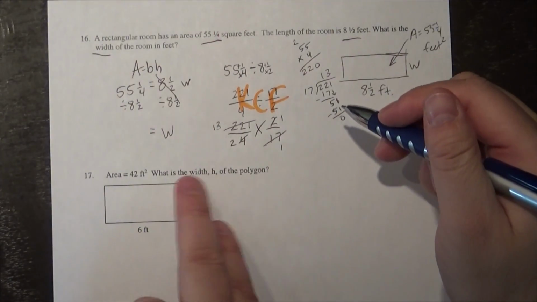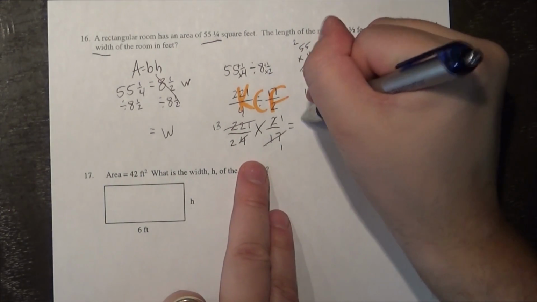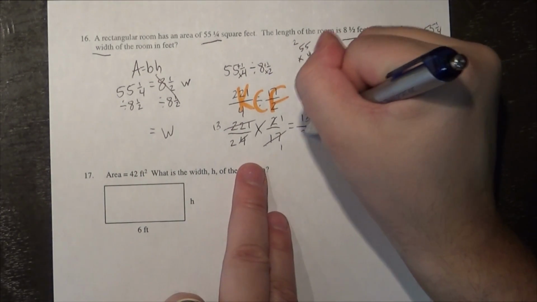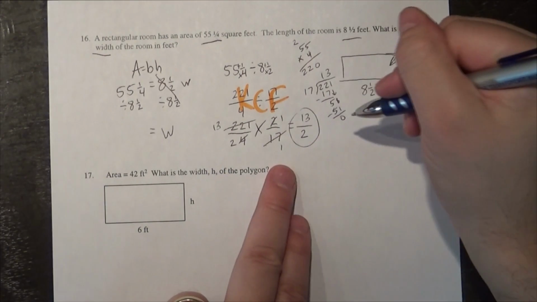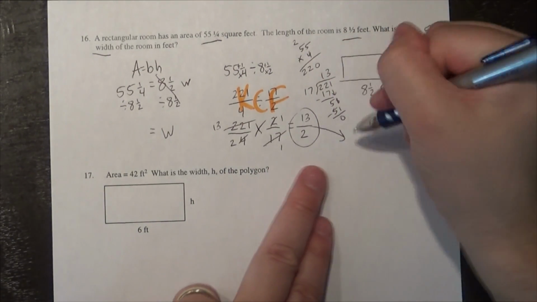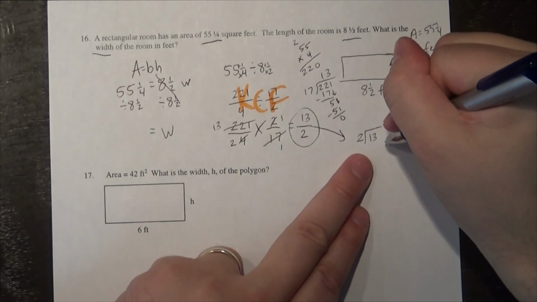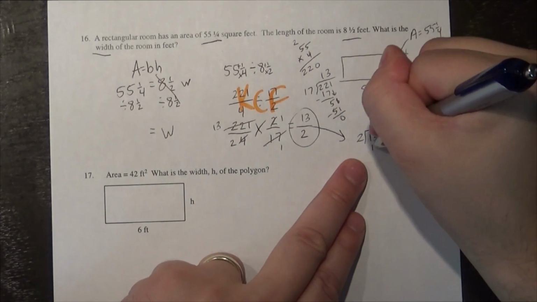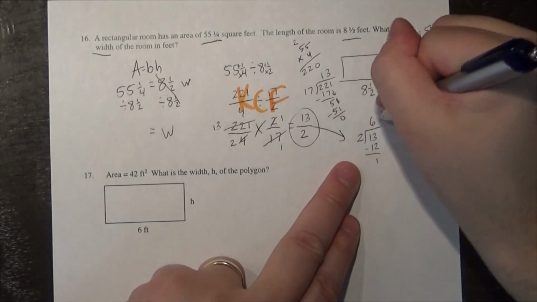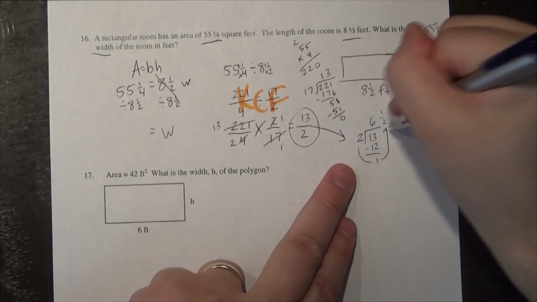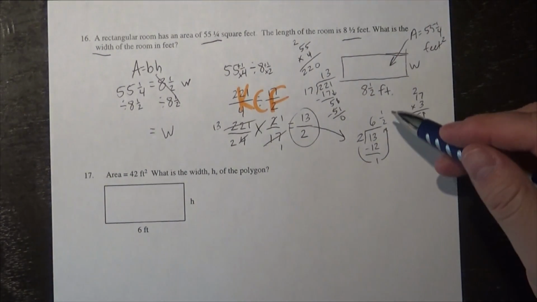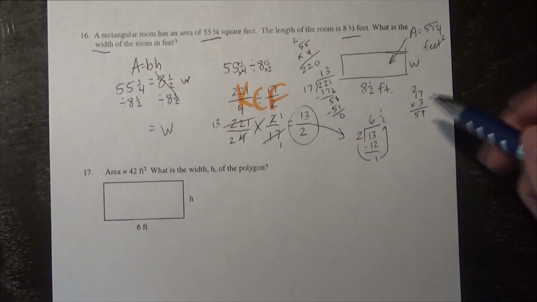And by doing that cross simplification, now I've made my life a little easier because this is 13 over 2, which is my answer, but I can turn that back into a mixed number by dividing. 2 goes into 13 6 times with 1 left over. That 1 becomes my numerator. The 2 that was my divisor becomes my denominator.